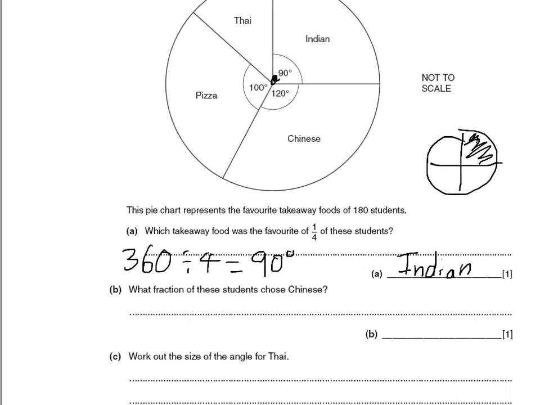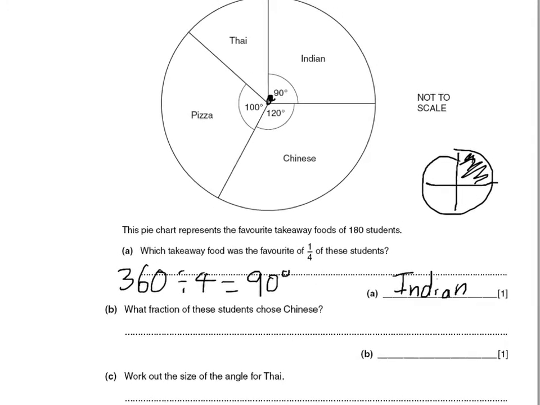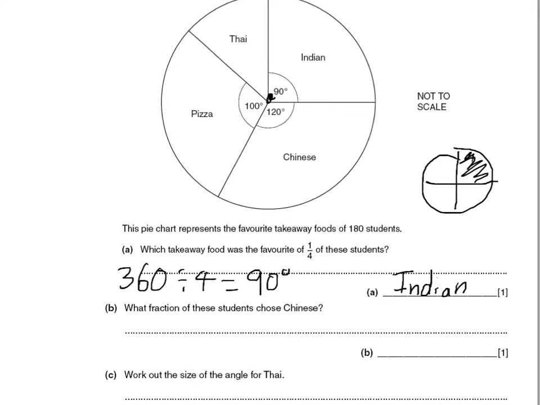Part B says, what fraction of these students chose Chinese? Now this sometimes might say, what fraction of these students like Chinese best, and in its simplest form? Well, if we look, the section for Chinese is 120 degrees. So we've got 120 degrees and we're dividing that by the 360 degrees that we have around the point.